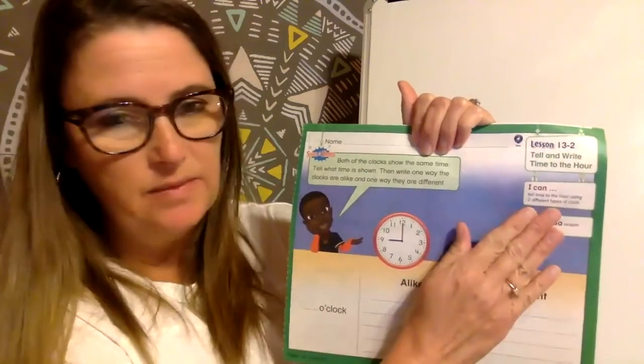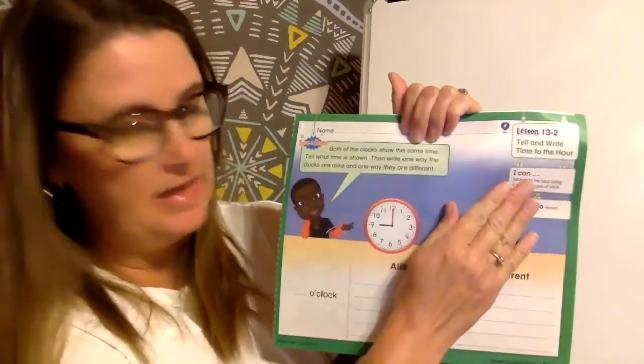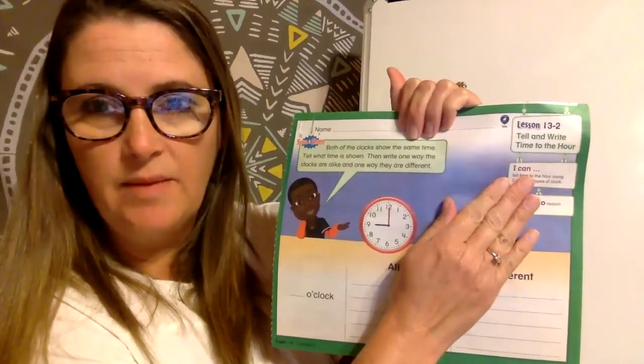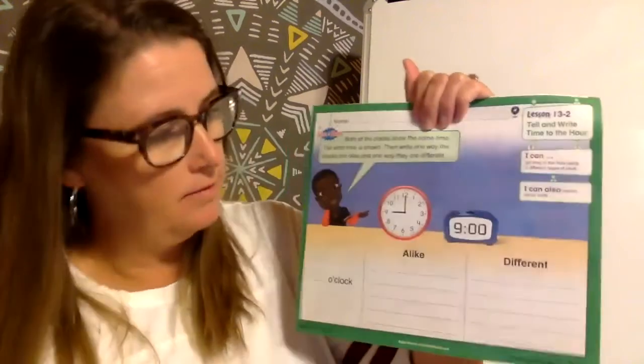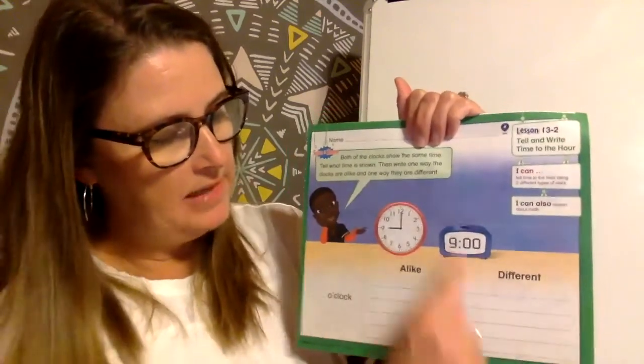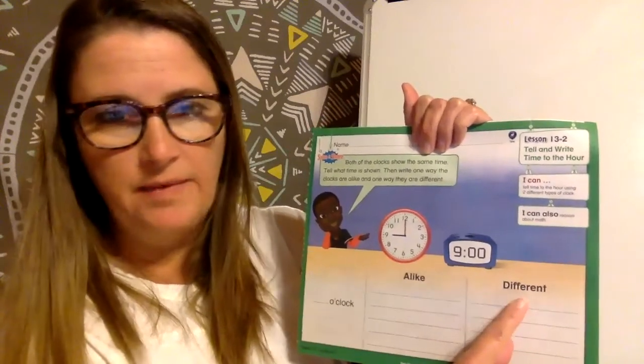If we didn't have this one here, we would have to really look at those hands and see, okay, where is the hour hand pointing? It's pointing to the 9. That means the hour is 9. Where's the minute hand pointing? It's pointing to the 12. That means the time is o'clock. So 9 o'clock, okay? So you can see how they're alike and how they are different.